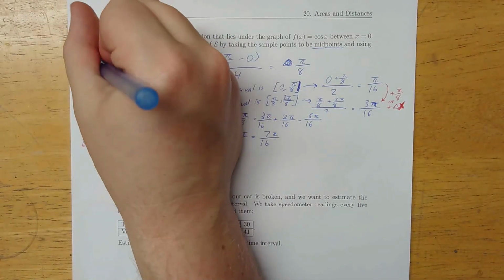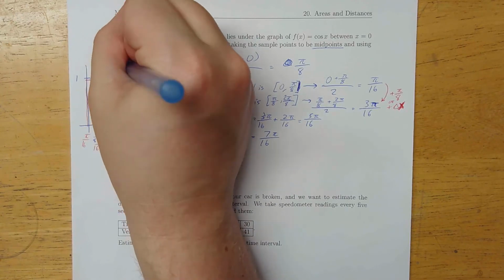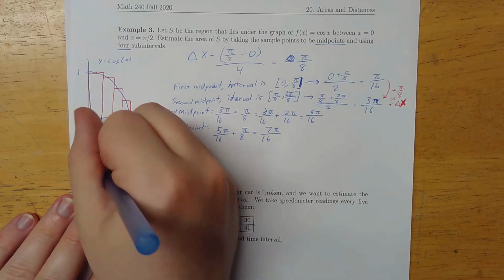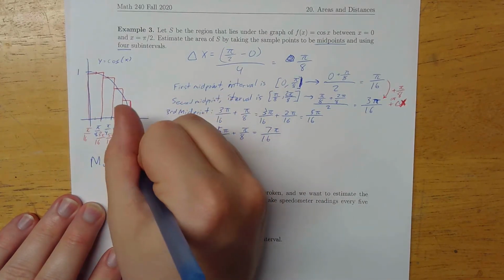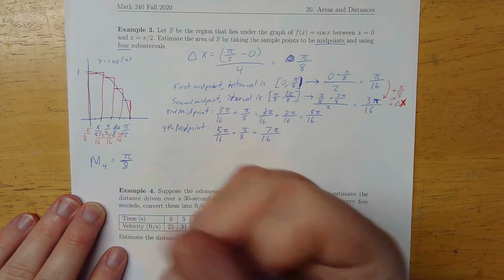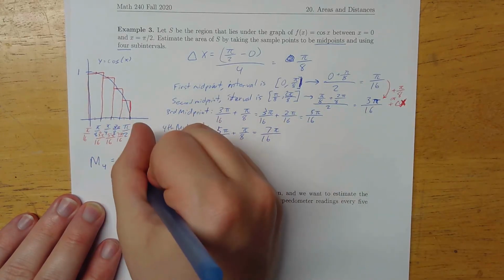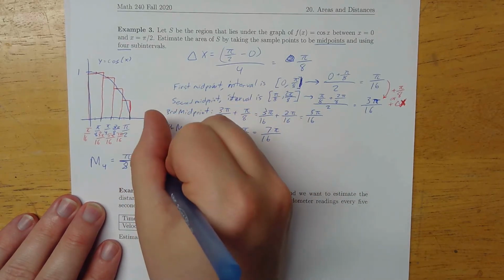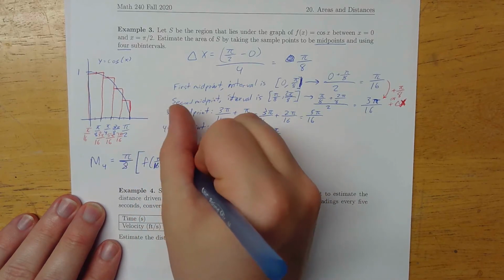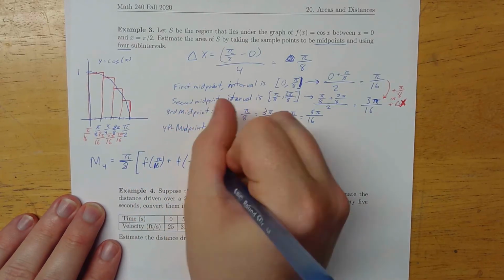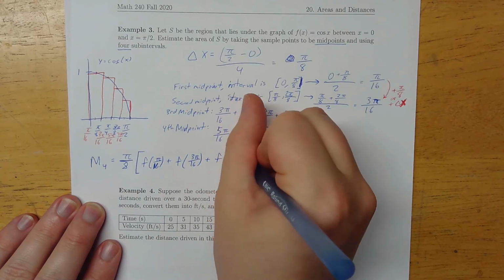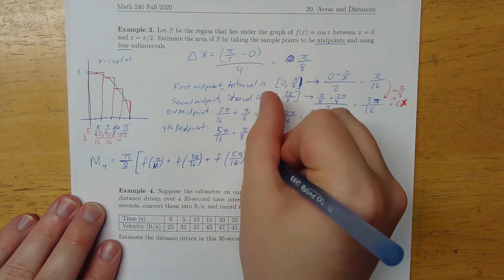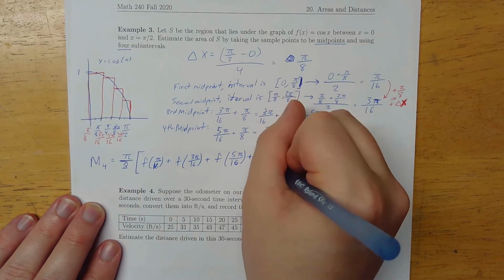Right, so this is our function, remember, y equals cosine of x. So that means when we're going to find the area with the midpoints, this will be M sub 4, and this will be pi over 8, our change in width of our intervals, times f of pi over 16 plus f of 3 pi over 16 plus f of 5 pi over 16 plus f of 7 pi over 16.